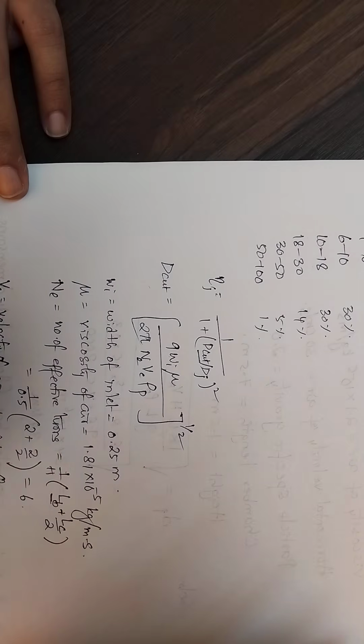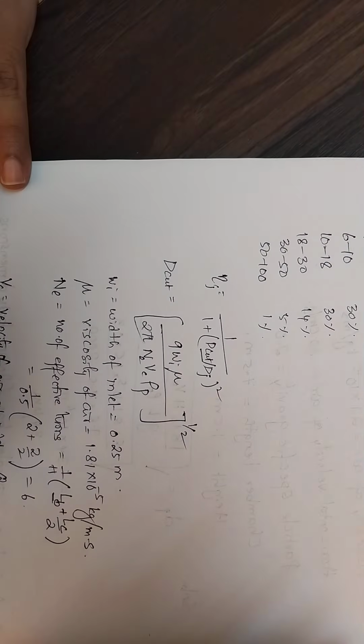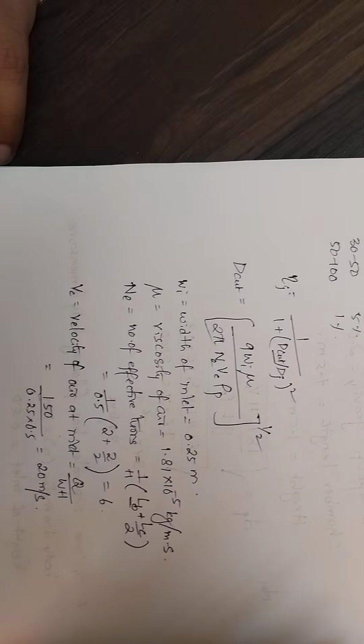So what is the value of Q? Q value is 150 divided by width. What is the value? So width of the inlet is 0.25 into height is 0.5. So if you substitute, you get around 20 meters per second.